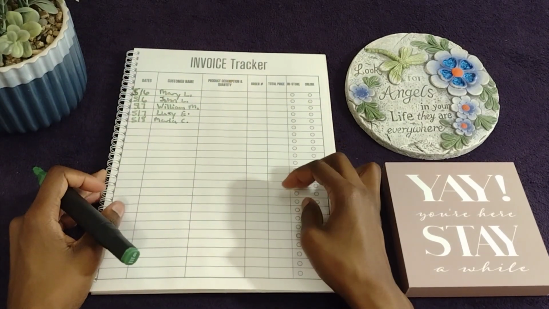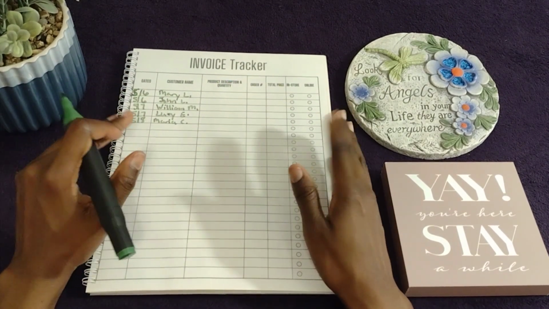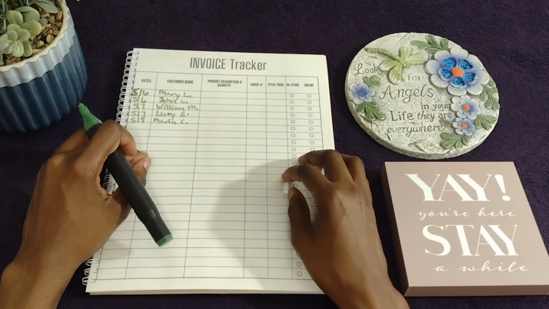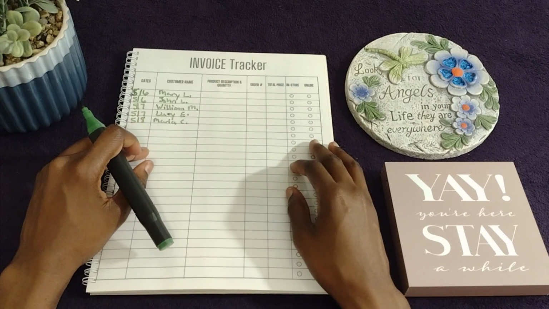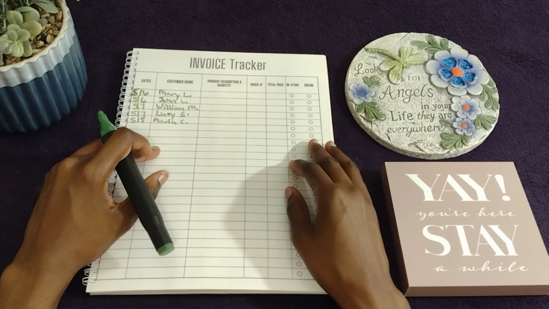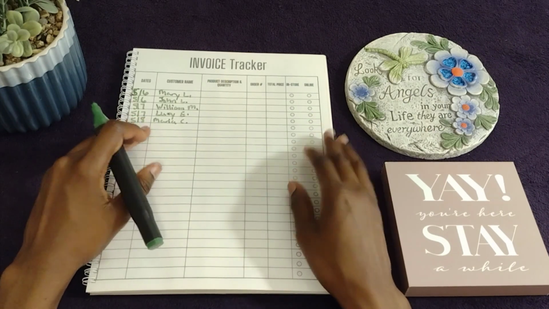And so those will be the 5 customers that I'm trying to keep track of since the time of my launch date. I open it up, and I wanted to make sure I keep track of everyone in case they have questions or concerns, and you need to keep track of their orders.